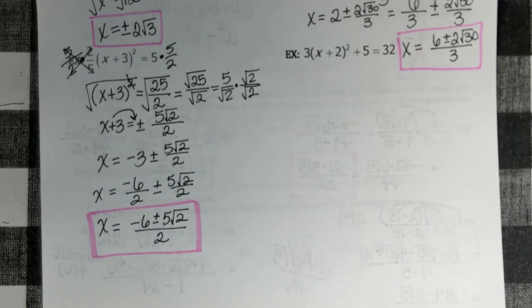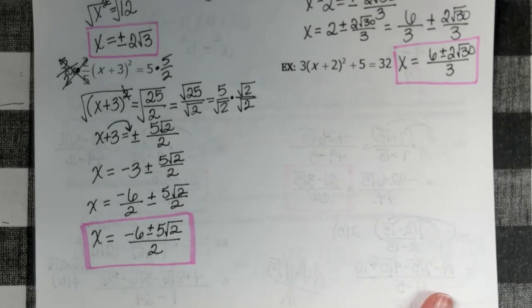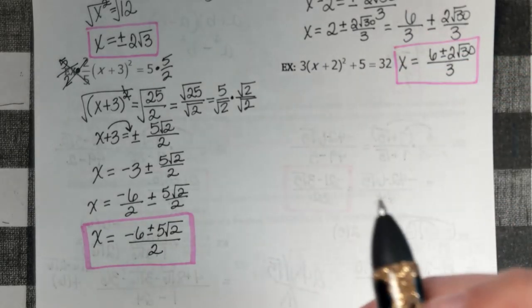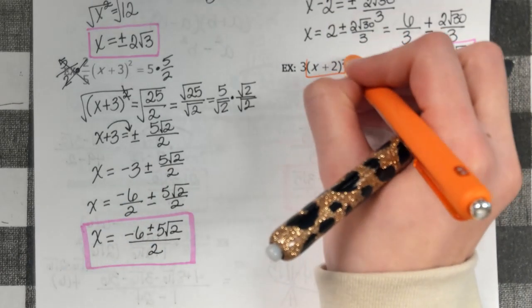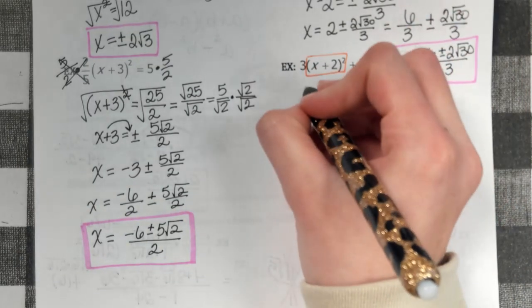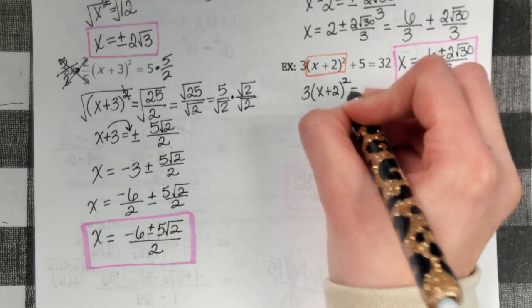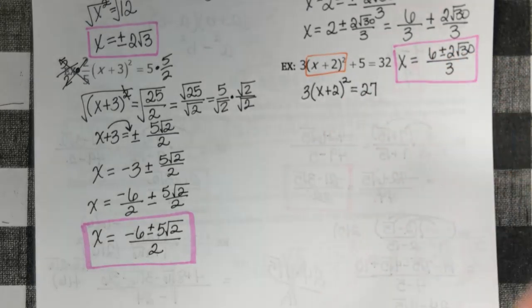Okay? We understand putting it as one fraction? Okay, they're not all going to be like that. So this next example, I've got 3 times x plus 5 squared equals 32. What should I do first? Subtract your 5 because I want what by itself? X plus 2 squared. So I've got 3 times x plus 2 squared equals 27.